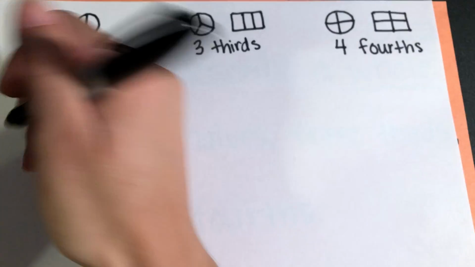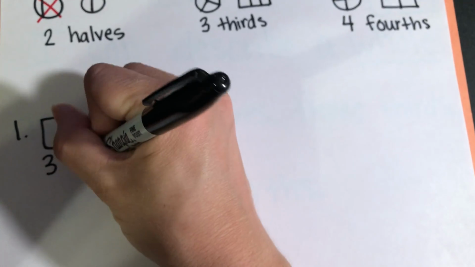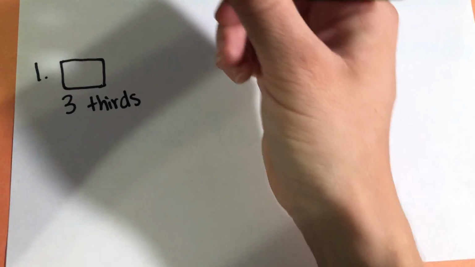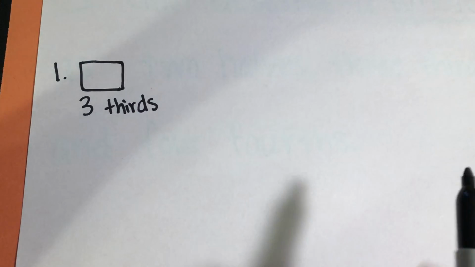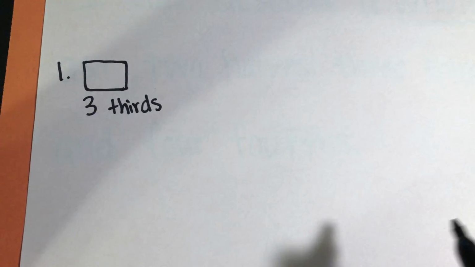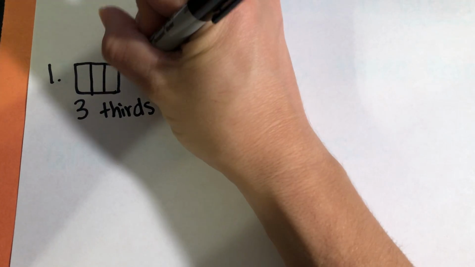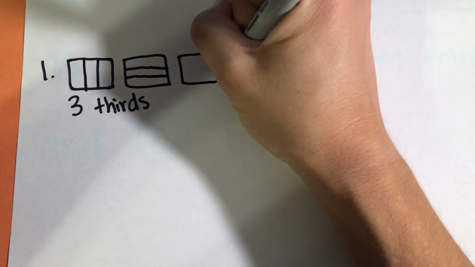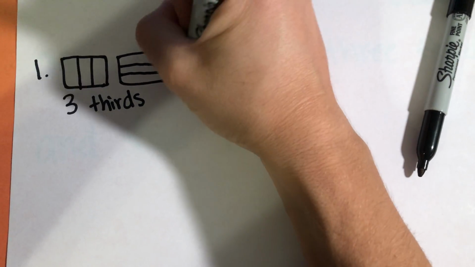So, I want you to try some. For number 1, we're going to draw a rectangle, and I want you to split it into 3 thirds. When I say pause the video, get a piece of paper, a pencil or marker, and try this on your own. When you're done, push play. Ready? Pause. Okay, you should have divided your rectangle into 3 thirds. That's 3 pieces. It could be 3 this way. It could be 3 equal pieces like this. Could your pieces go like this? Is that equal? Nope, not equal. Make sure that you have equal pieces.